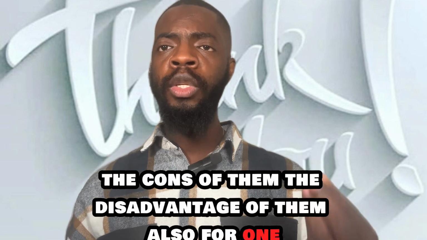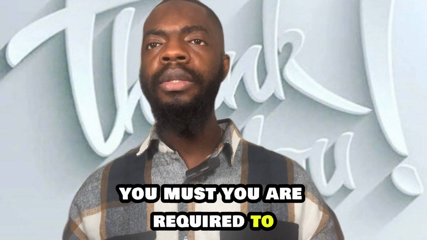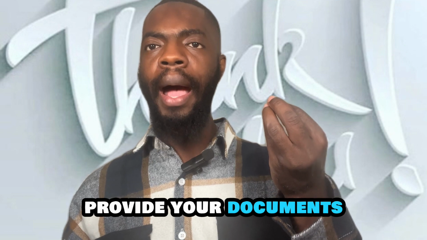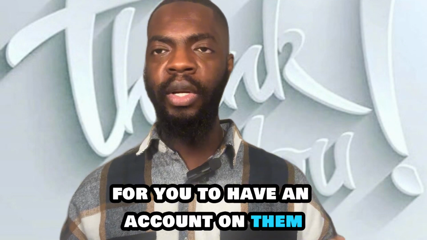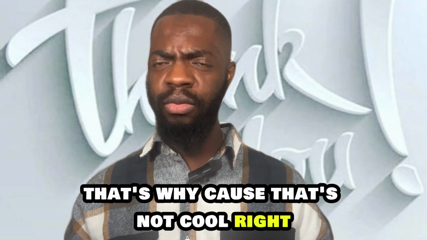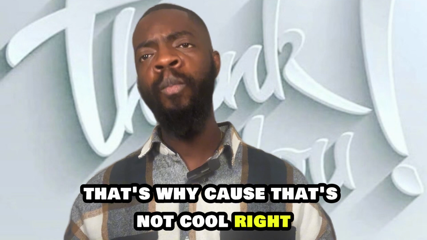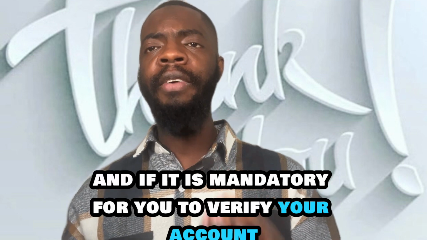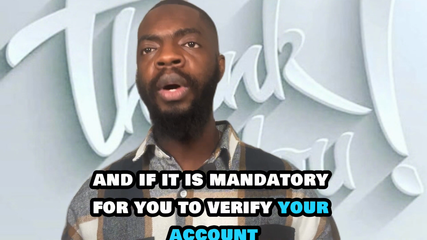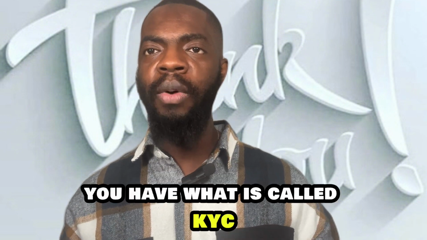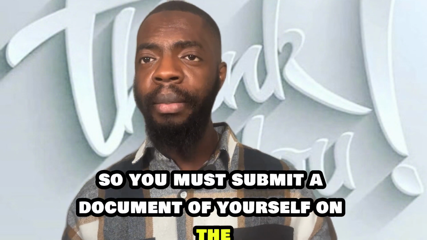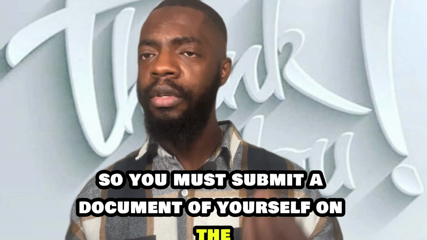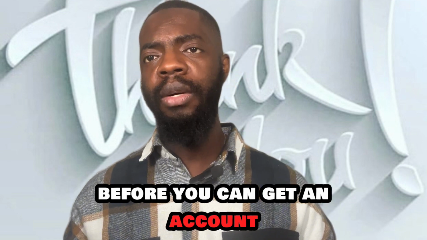For one, for centralized exchange, you are required to provide your documents to have an account on them. That's not cool, right? You are forced, in fact it is mandatory, for you to verify your account. They have what's called KYC. So you must submit a document of yourself before you can get an account.